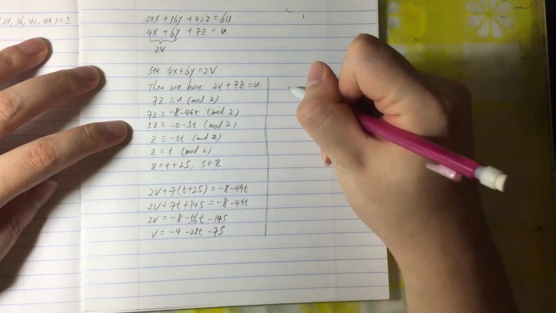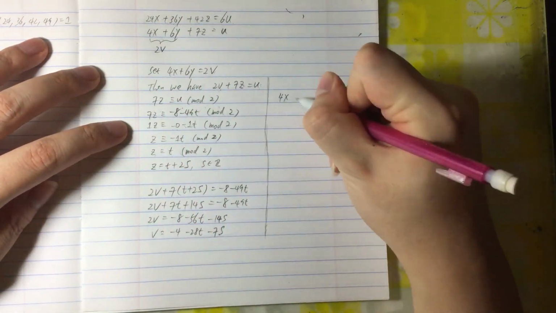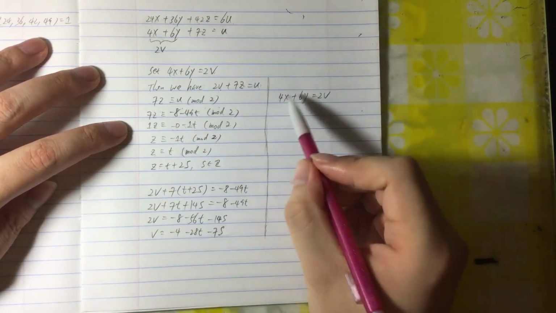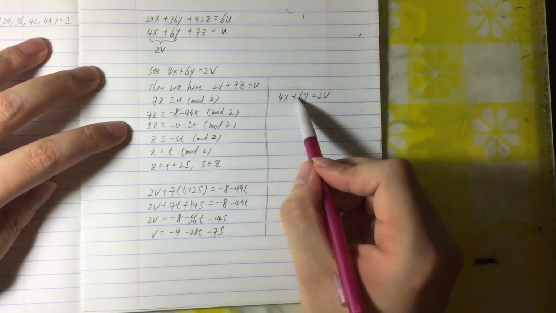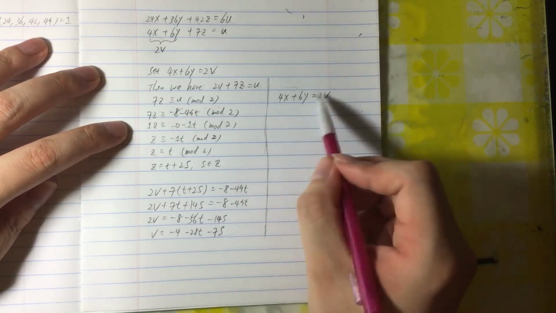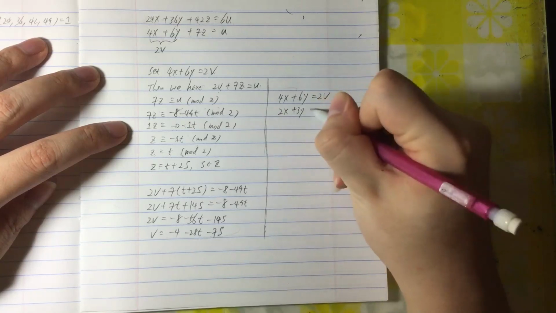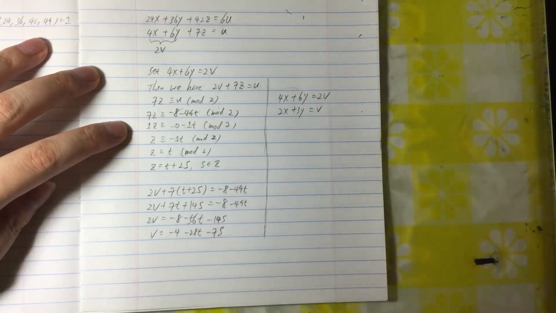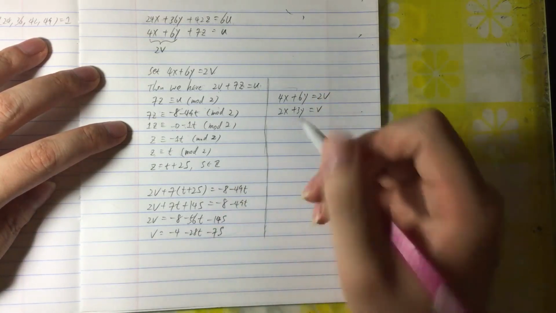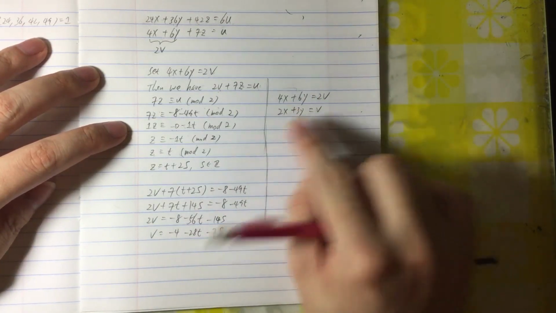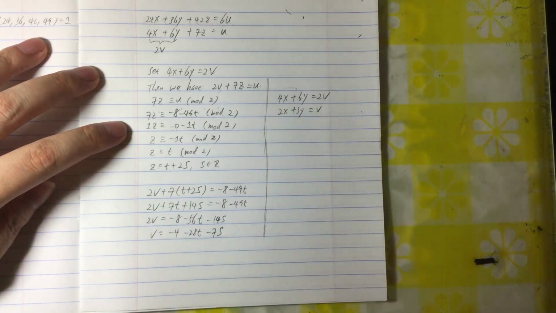This equation is 4x plus 6y equal to 2v. The GCD of 4 and 6 is 2, and 2 divides 2v, so I can divide both sides by 2. I get 2x plus 3y equal to v. Then write this as a linear congruence to solve for x and y.